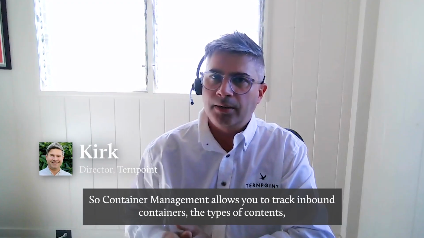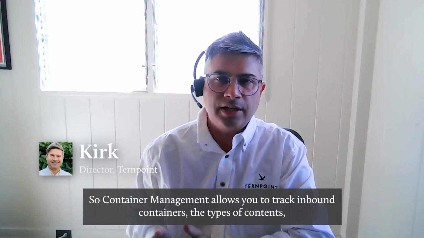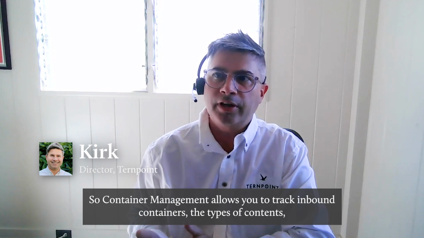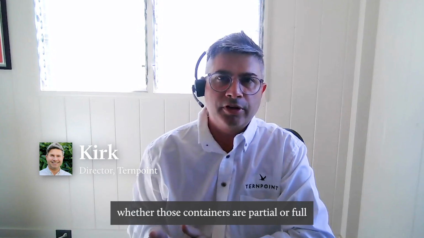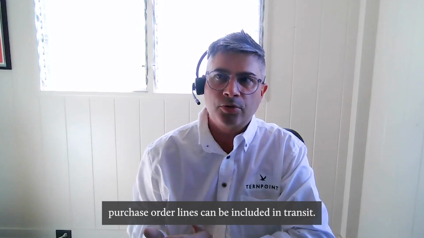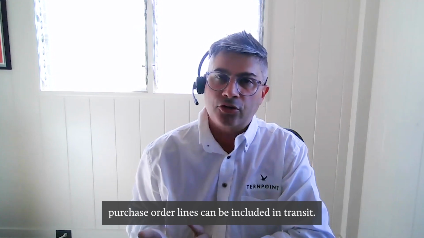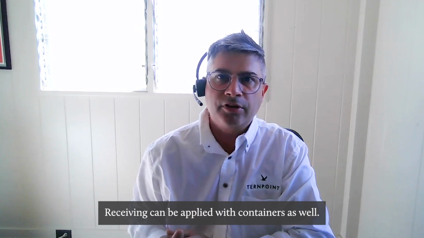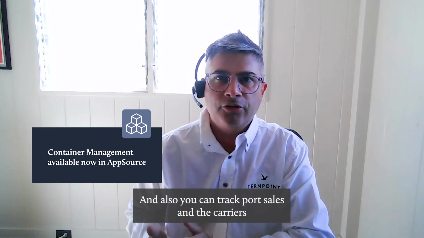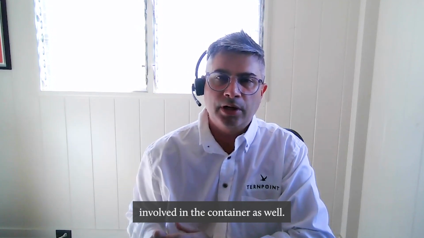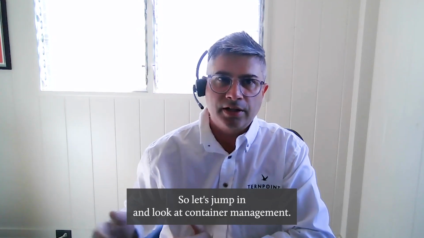Container management allows you to track inbound containers, the types, their contents, whether those containers are partial or full purchase order lines can be included. In transit receiving can be applied with containers as well. And also you can track ports, seals, and the carriers involved in the container as well. So let's jump in and look at container management.